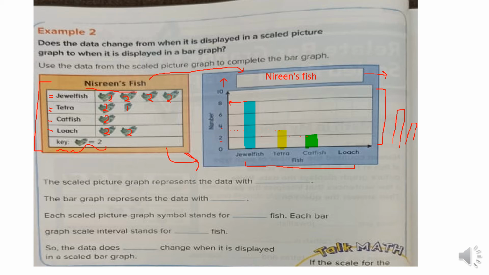What about the last one? The loot is equal 4. So I will draw it exactly at line 4. Yes. Now that's all for how we are converting the picture graph into the bar graph.